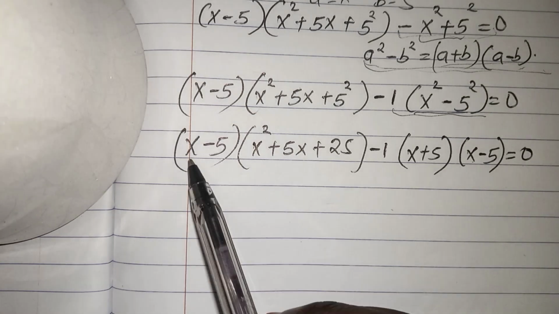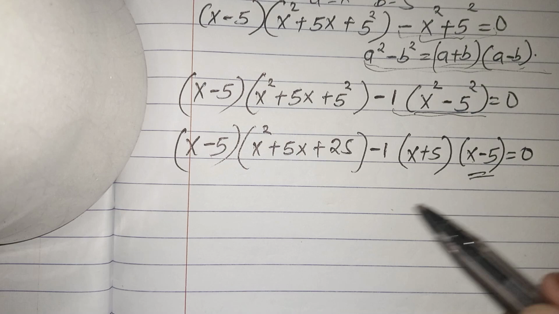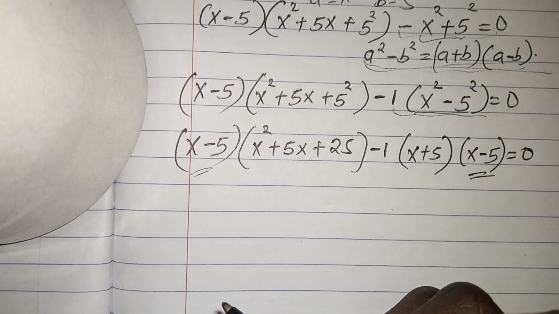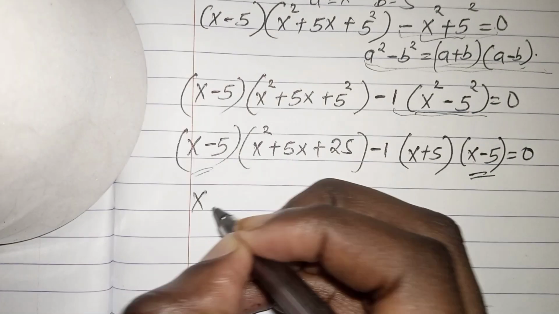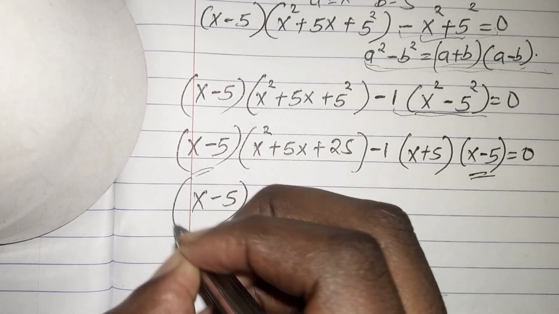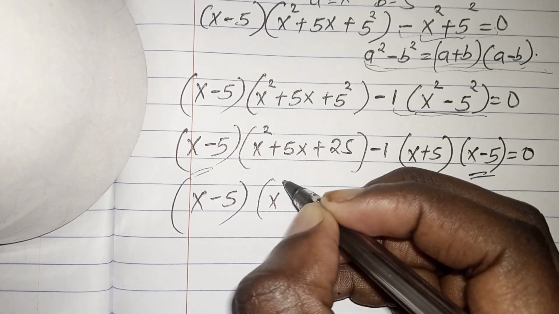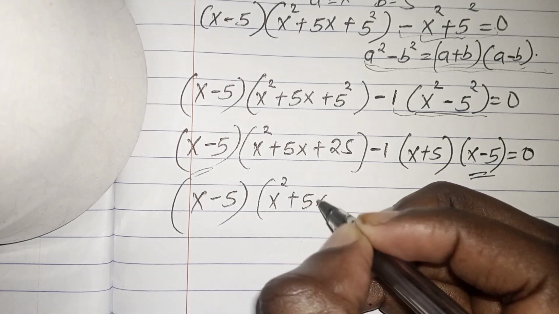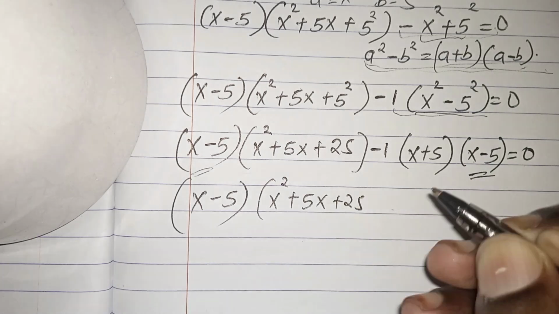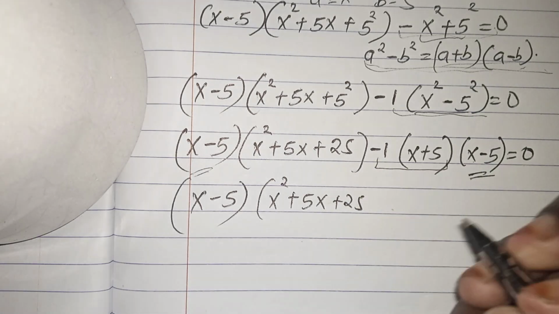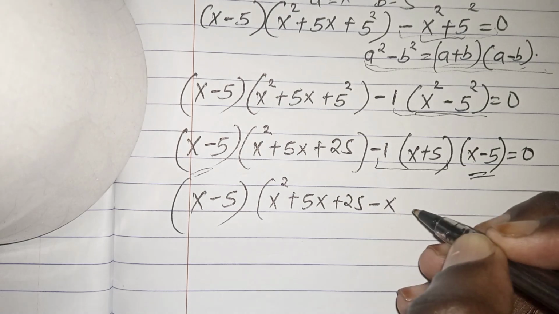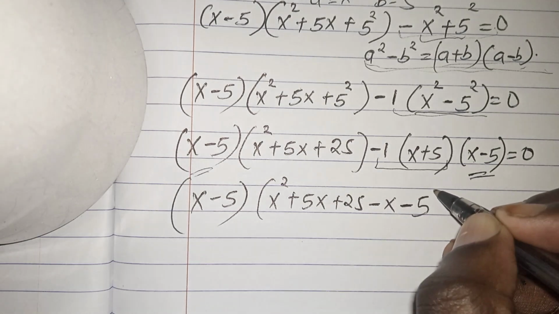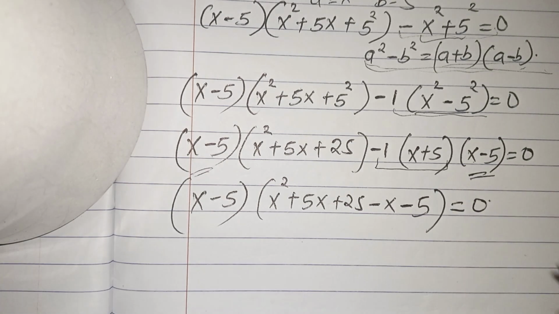By doing so, x minus 5 is common. You can see it is on this side and this side. So we are going to factor it out. X minus 5, this will give us x squared plus 5x plus 25. We are going to evaluate this. So this will be minus x minus 5 is equal to 0.